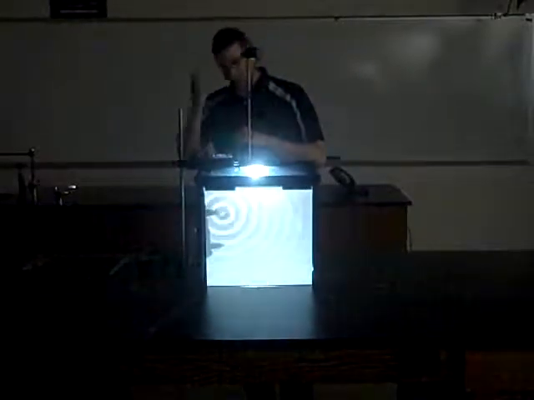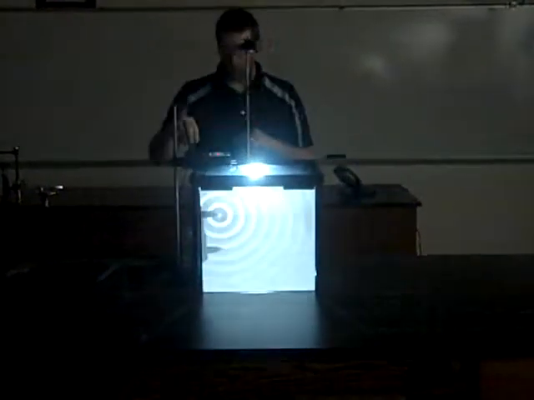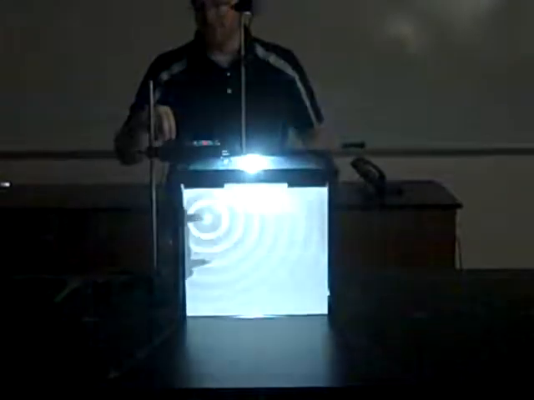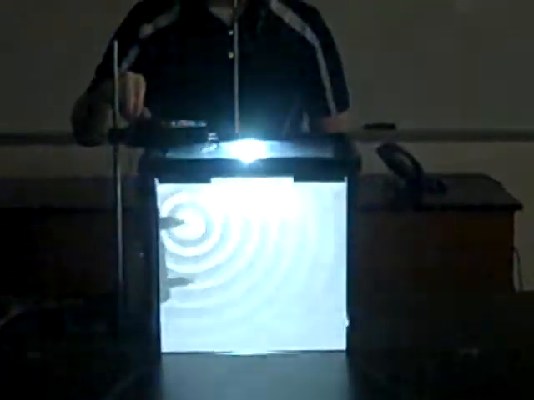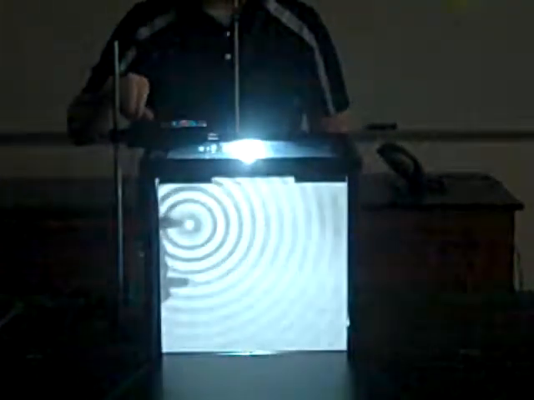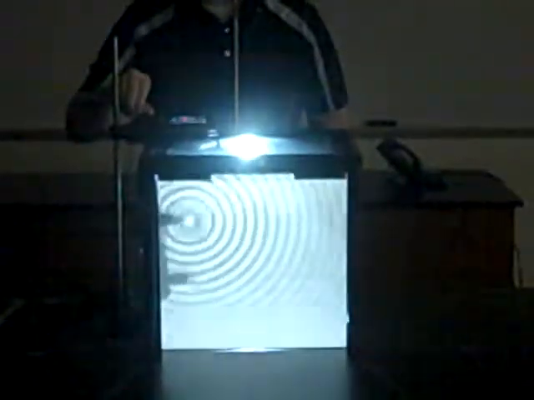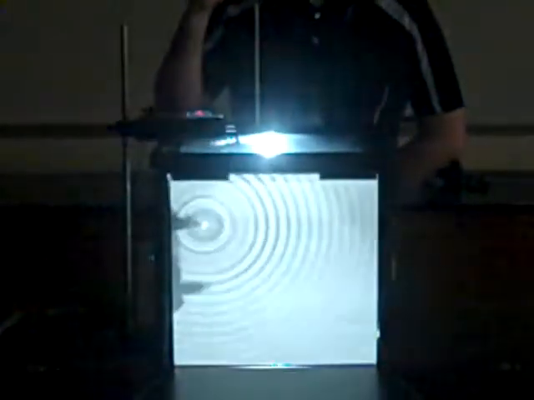Okay. So as I increase the frequency, how fast this is moving up and down, you'll notice things change. So if I crank it up to like 20 here, it's still moving up and down, it's still creating these circular ripples, but it's a little bit harder to see. Would you all agree with that? So what I can do is, first of all, I'm going to move this back a little bit, because I really just want the edge here.